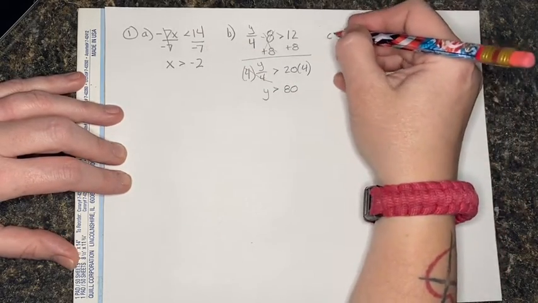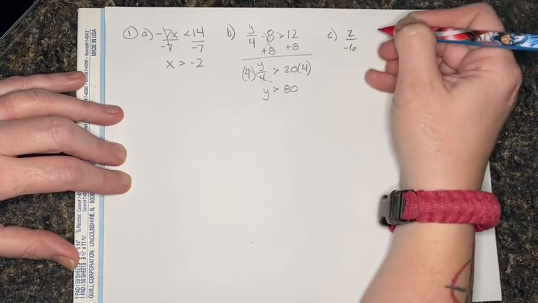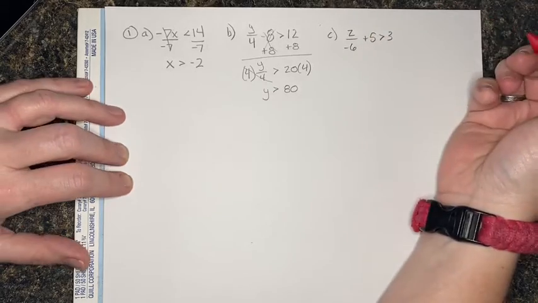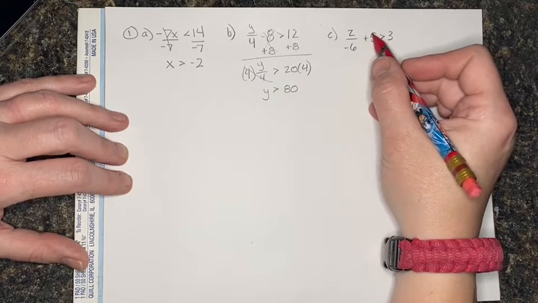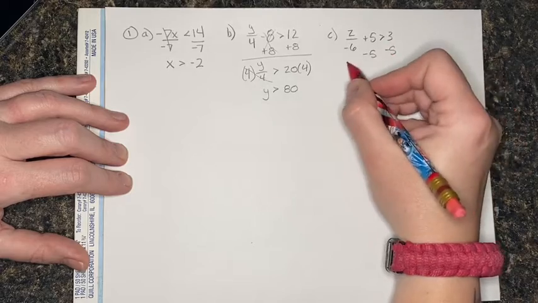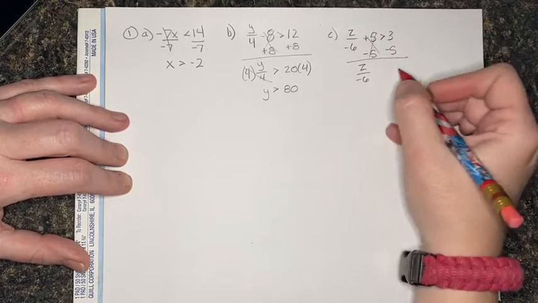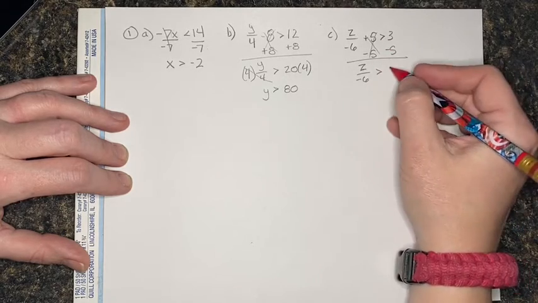Let's look at part C. Part C is z over negative 6 plus 5 is greater than 3, okay? Again, we start out the normal way. We want to get rid of the constant on this side. We do the opposite. So it's being added, so we're going to subtract. They get canceled out. We are left with z over negative 6 is greater than, our sign hasn't changed yet, okay? Our symbol hasn't changed.